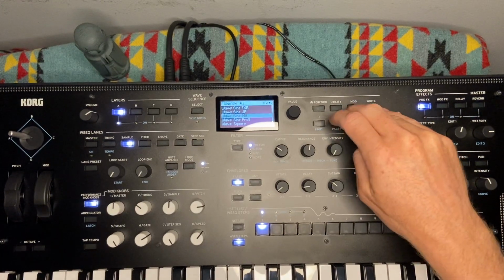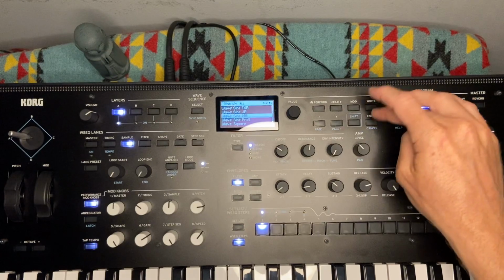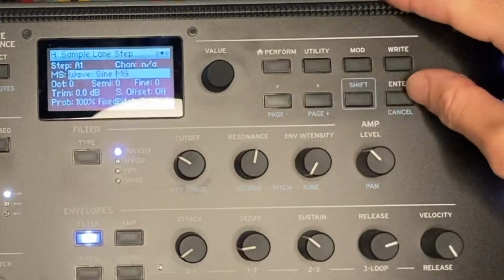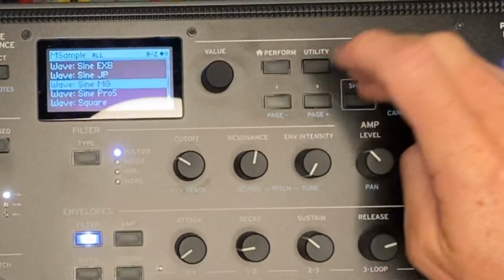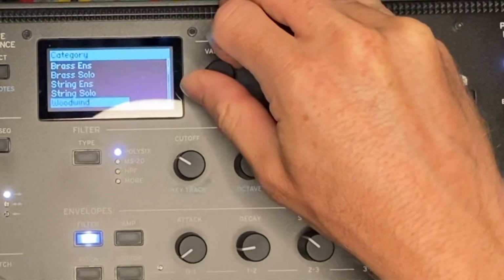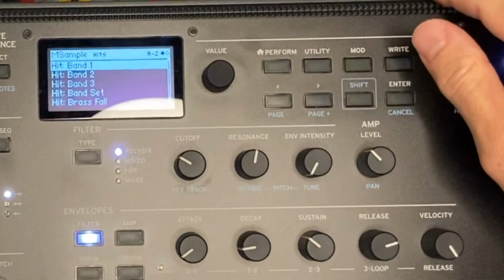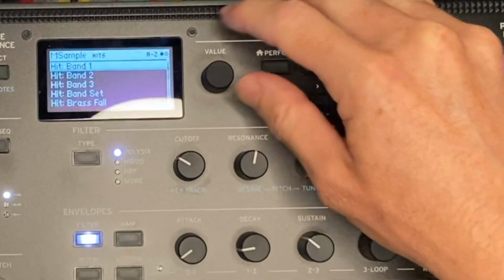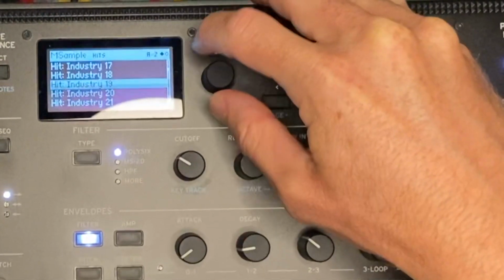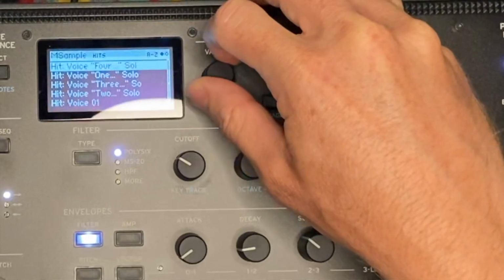And we're going to use some vocal hits for this one. We can find those by clicking into our sample. We see multi-sample here. You hit enter. Let's hit shift back category. Let's find hits. There we are. So hits, we have our band hit. So tons of options here, thousands of samples within the Korg Wavestate.